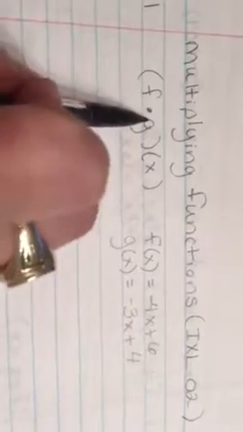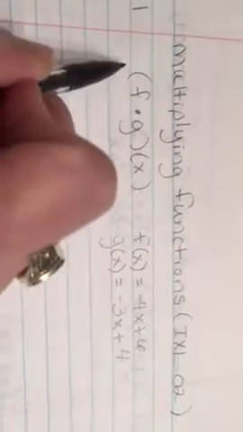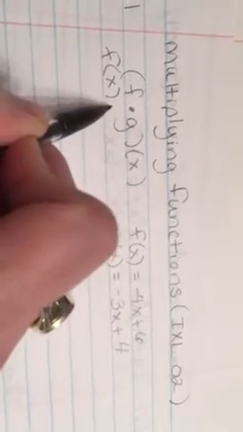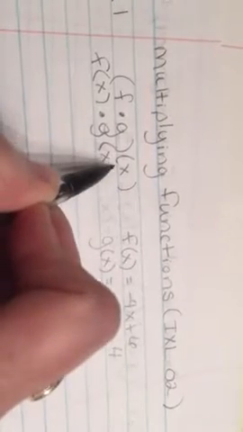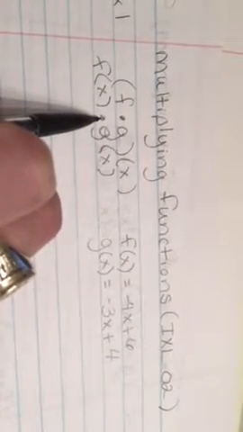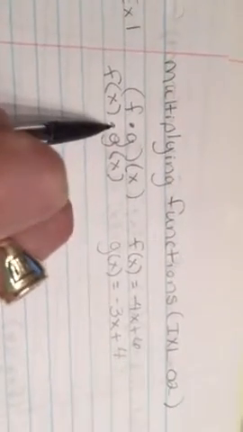Okay, so today we're going to work on multiplying functions, and if you are working with the software program IXL, this would be letter O, section 2, multiplying functions. Notice that my circle is closed, so that means f of x times, still a closed circle, g of x. I'll do an example in a few minutes where this circle is open and that becomes a composition of functions, which is different.